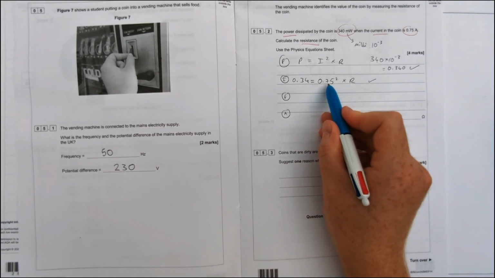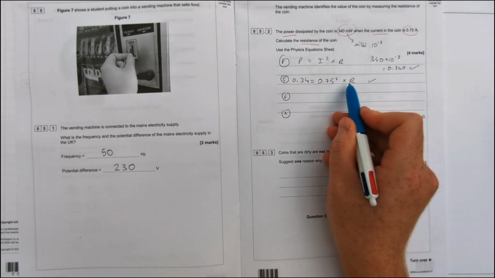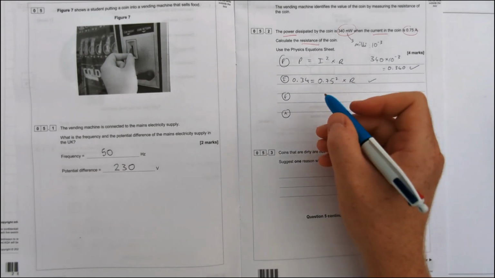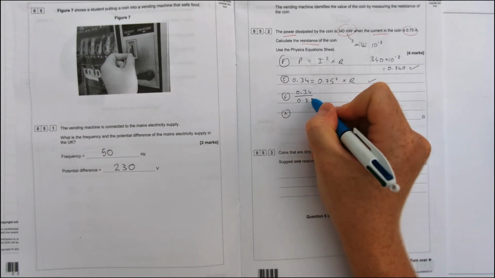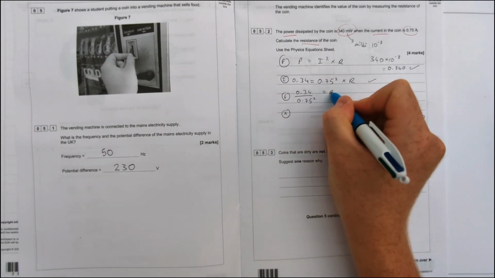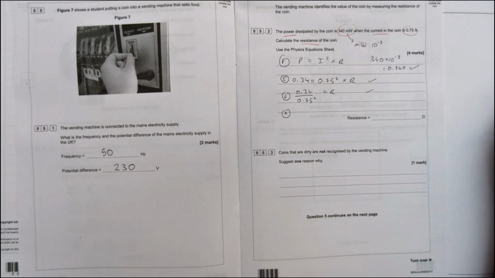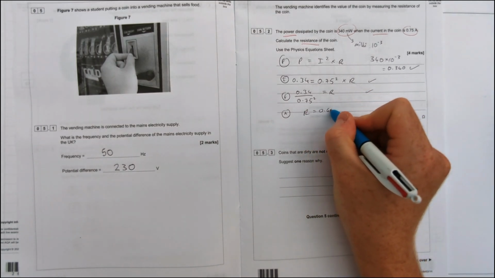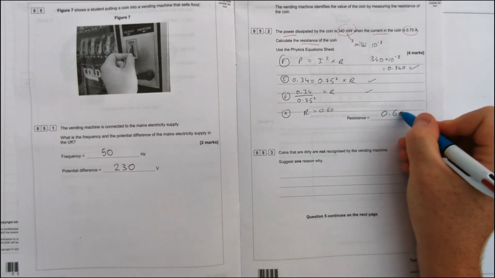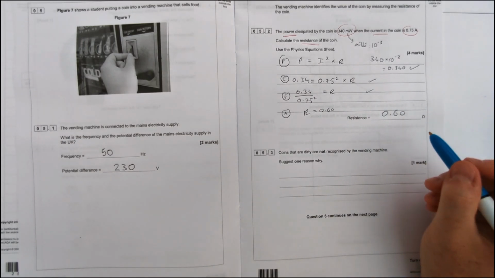Then we're going to do some rearranging. So I'm going to divide both sides by 0.75 squared. You could do this bit first if you wanted to, or just leave it in the squared form to do in your final calculation. And if we do all that, so final mark for rearranging, and if you do that calculation, R would equal 0.60 or 0.6 ohms as the resistance.